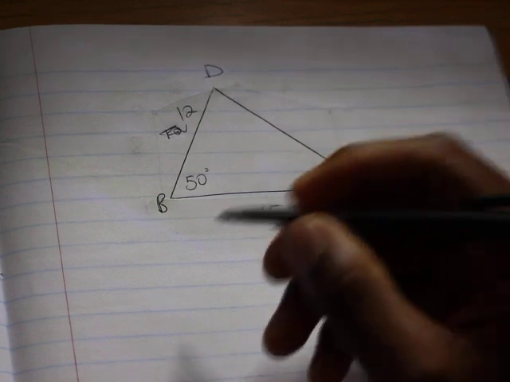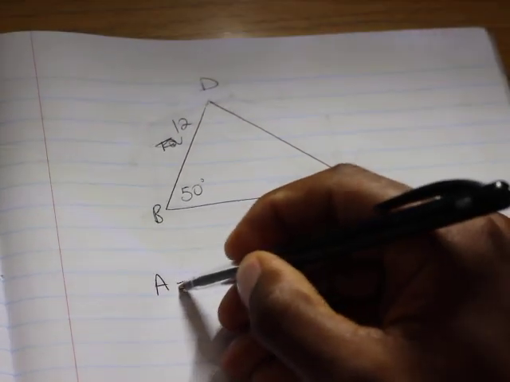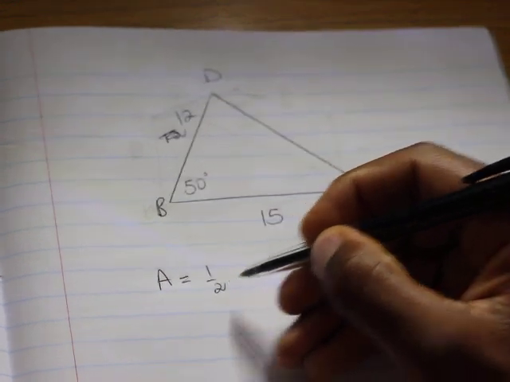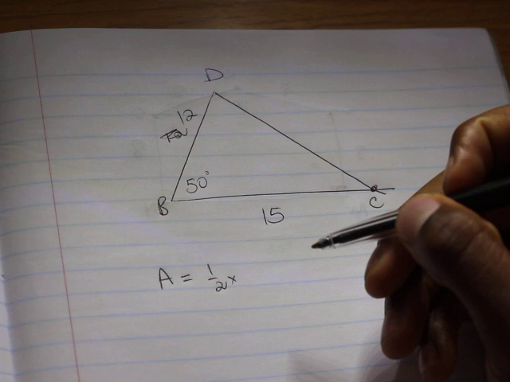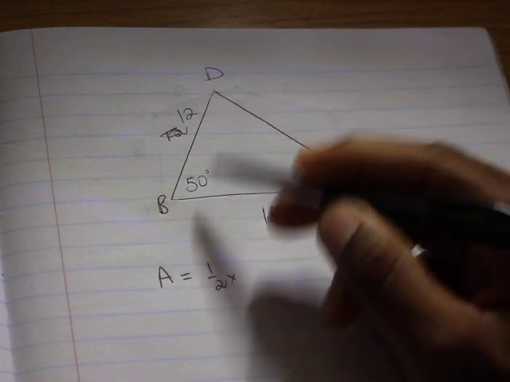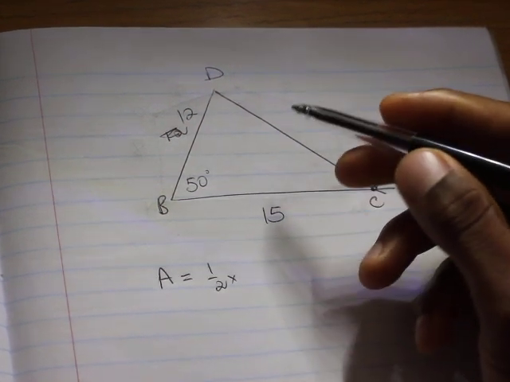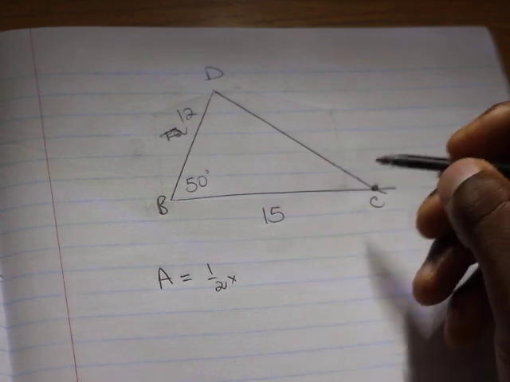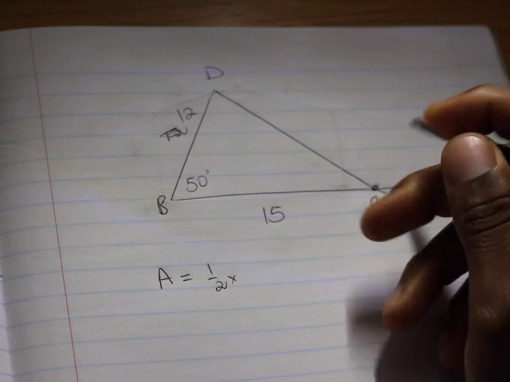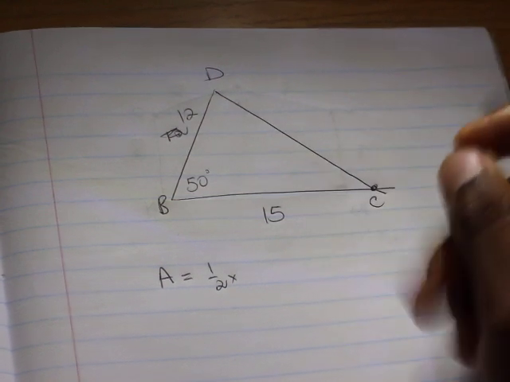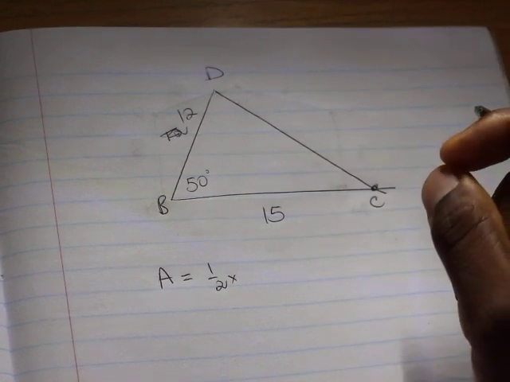We know that the area is going to be 1 over 2 multiplied by the product of the adjacent sides, and the adjacent sides must have an included angle. We don't just want any adjacent sides.